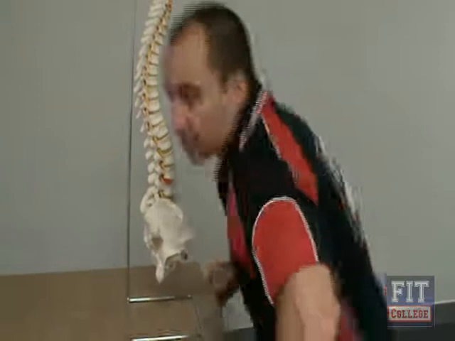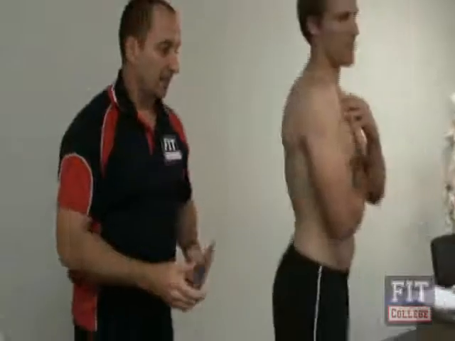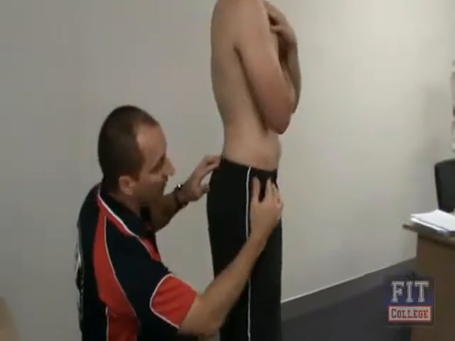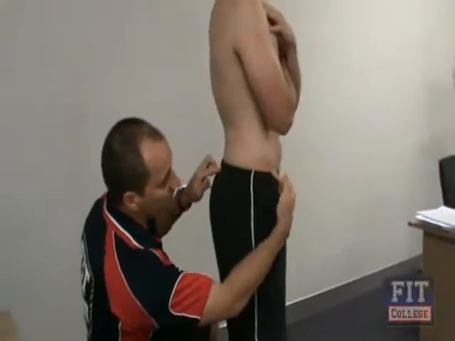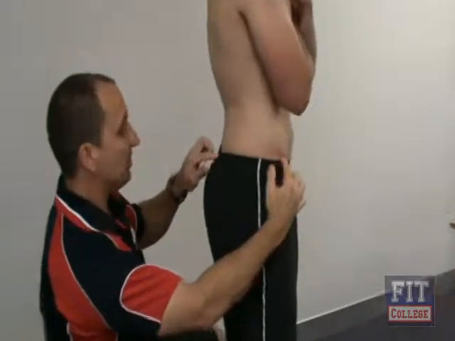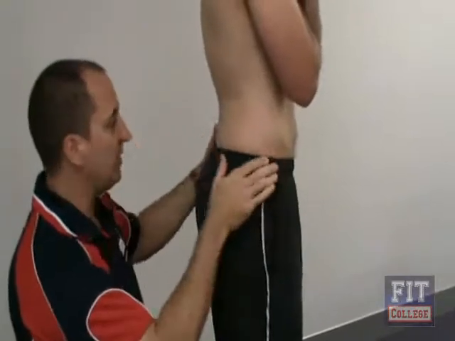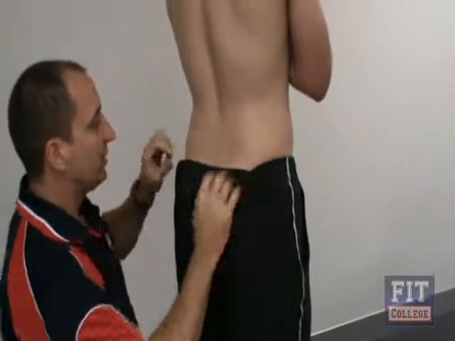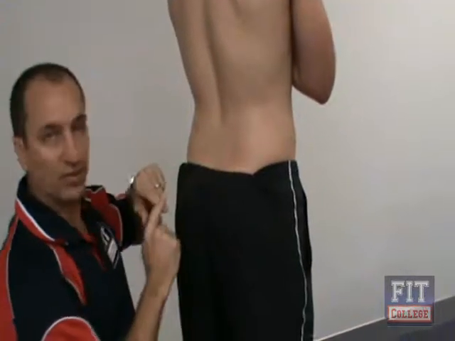So if we take that across to our model again, and we're looking sideways, the first thing we need to do is be able to palpate the anterior superior spine, which is here, and the posterior spine. Now this may be a little bit tricky, so if we turn around again, typically what you'll look for, and I don't know whether you can see them clearly, are these 2 little indentations just here.